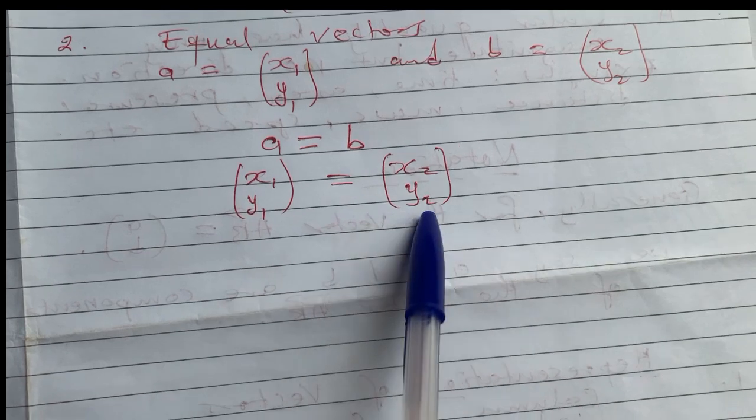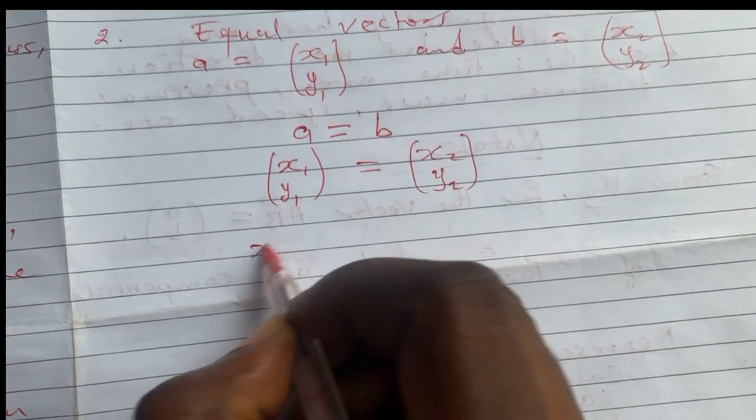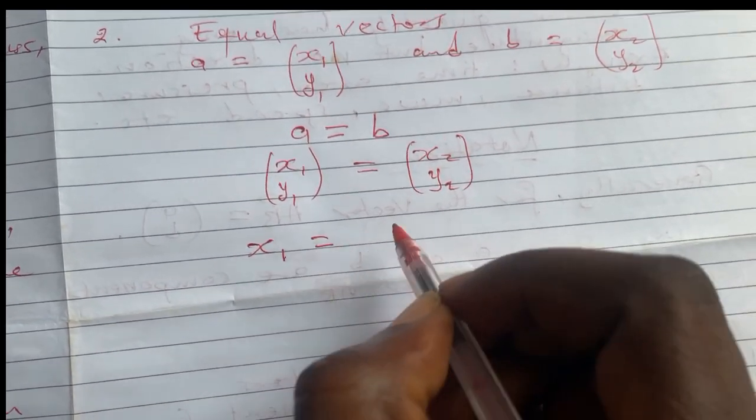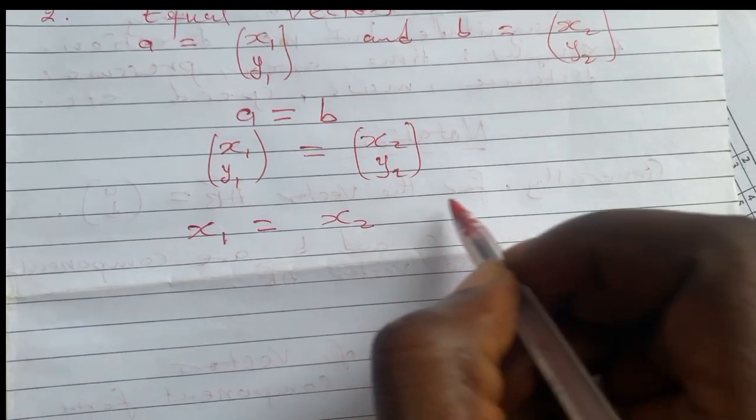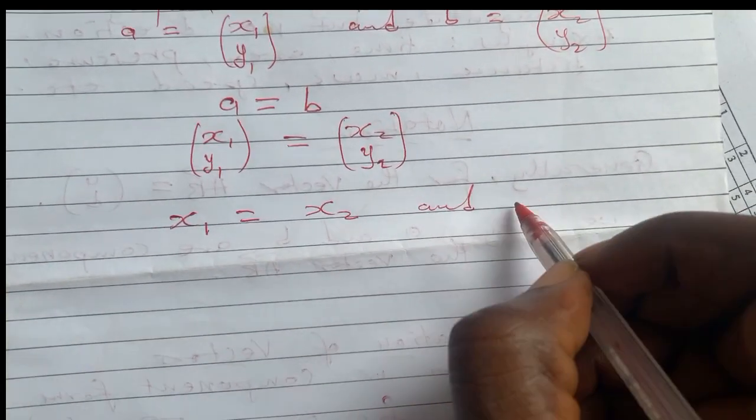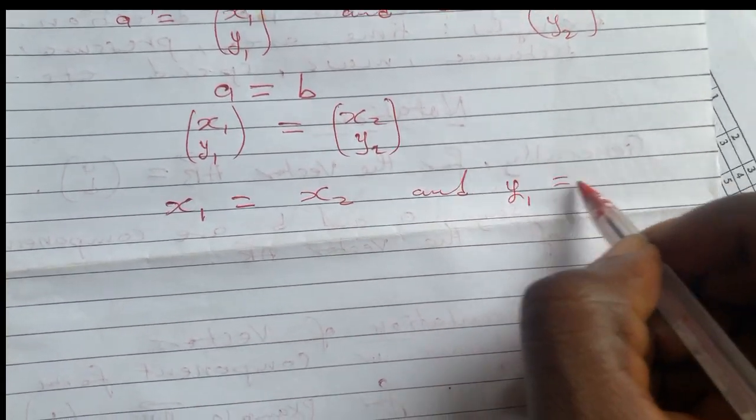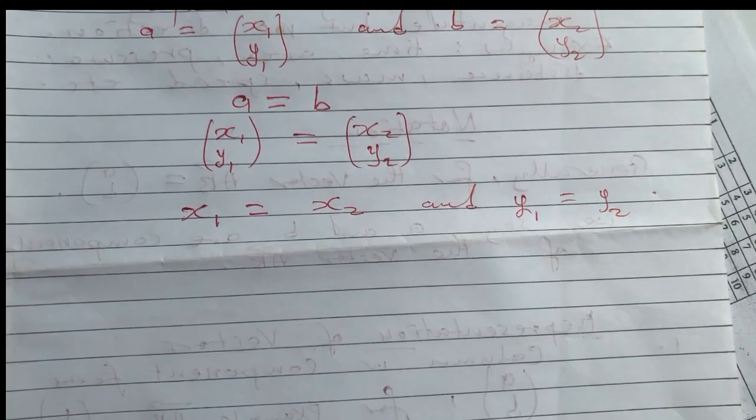Then we could say x1 is equal to x2, and y1 is equal to y2.